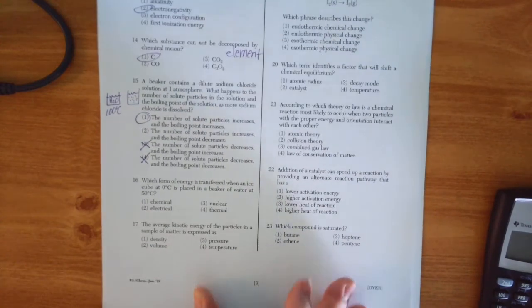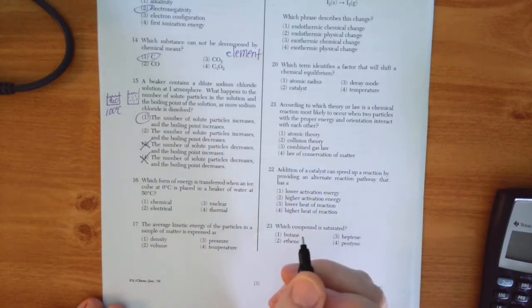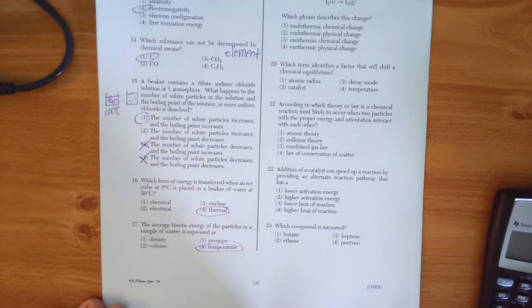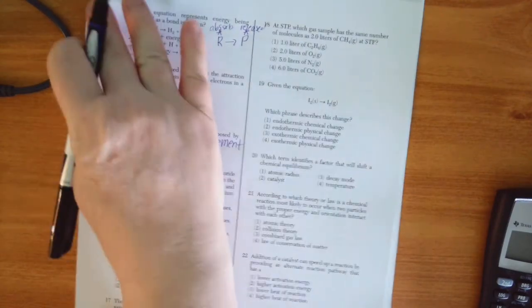Which form of energy is transferred when an ice cube at 0 degrees Celsius is placed in a beaker of water at 50 degrees Celsius? That involves heat, thermal energy. The average kinetic energy of the particles in a sample of matter, that is the definition of temperature. That was an easy one, right? These first 30 multiple choice should be the easy peasy ones.